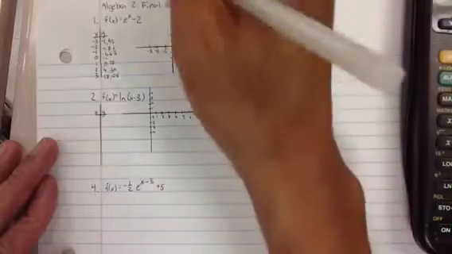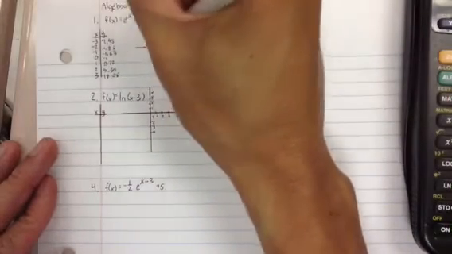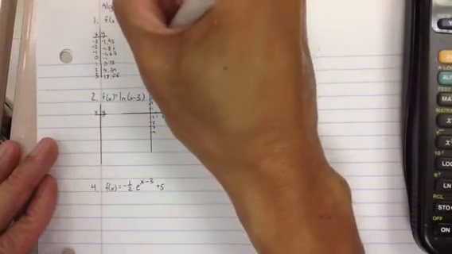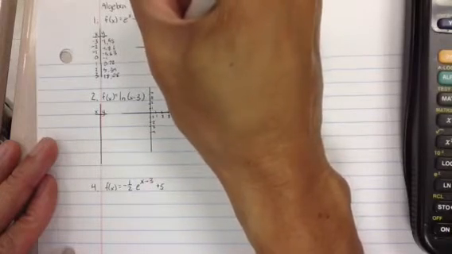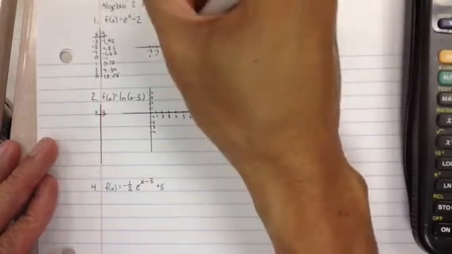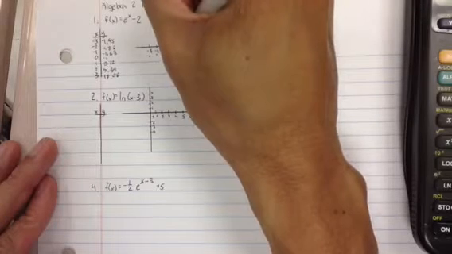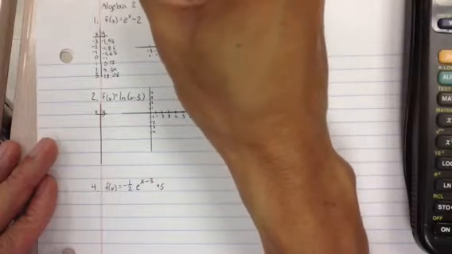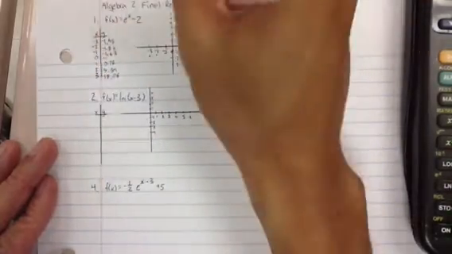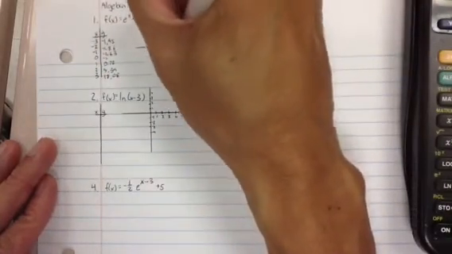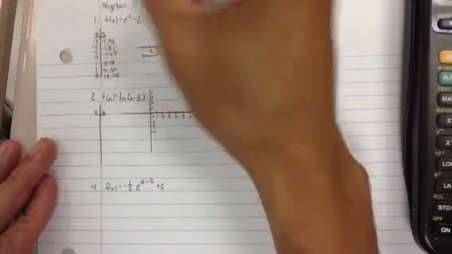So -3, -1.95, -2, -1.86, -1, -1.63, 0, -1, 1, 1.72, 2, 5.39, so we got up to 5.39, and 3 gets really high, 18.08. So you should get a graph that looks like this.